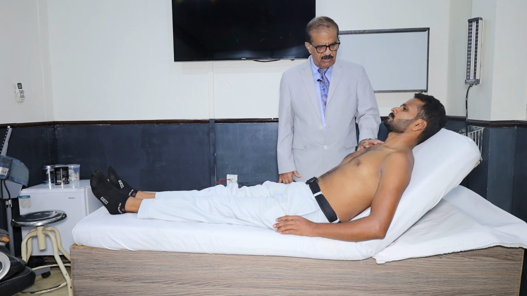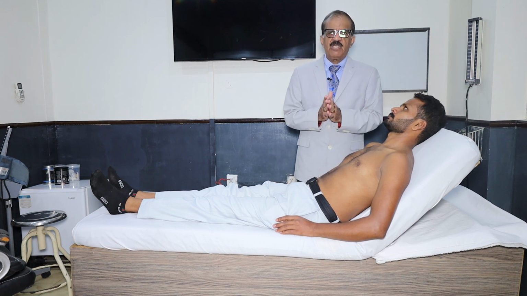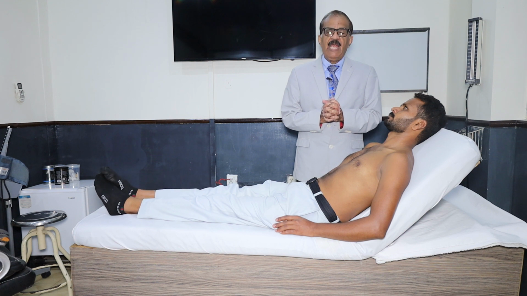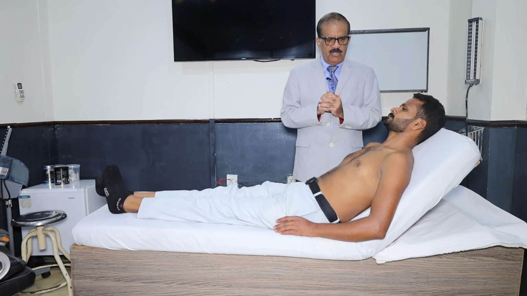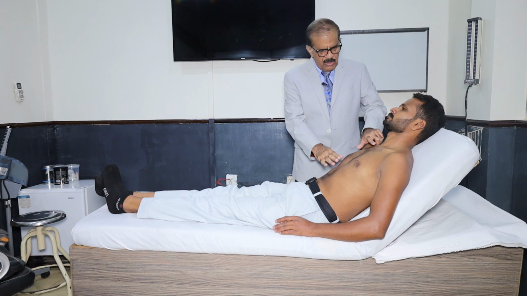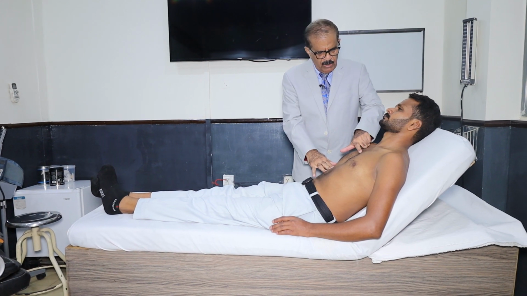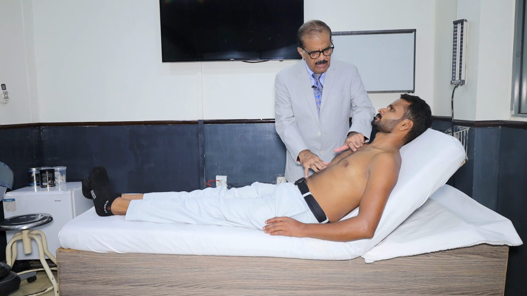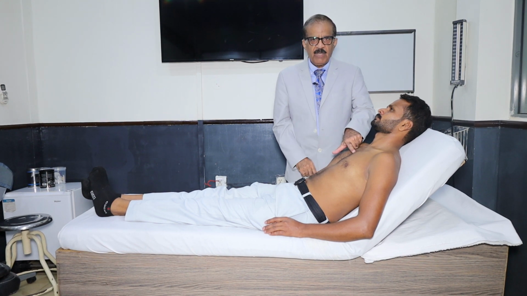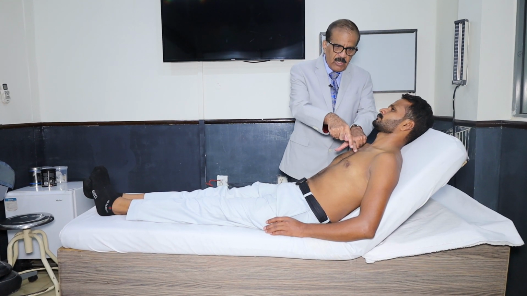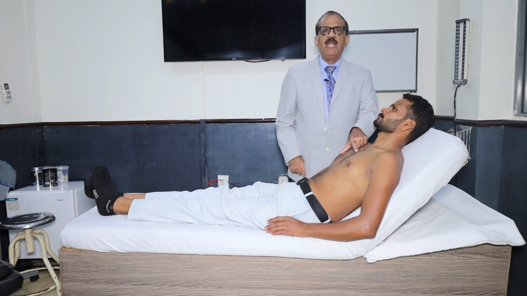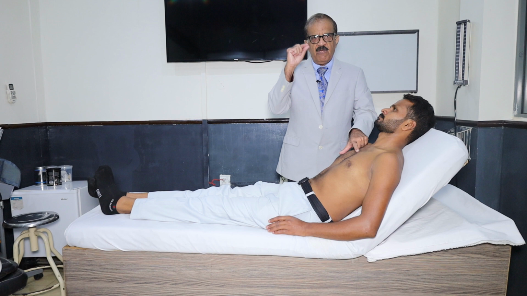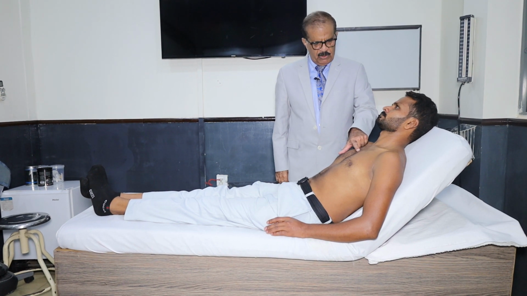The reason is that we actually want to assess the central venous pressure, and that refers to the pressure in the central part of the right atrium. If we first identify the angle of Louis here, about 4 centimeter below this point is the right atrium, the central part where we want to assess the pressure.